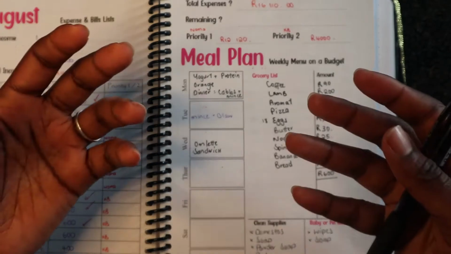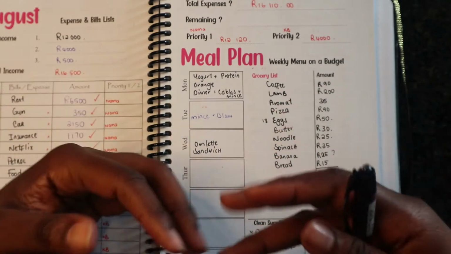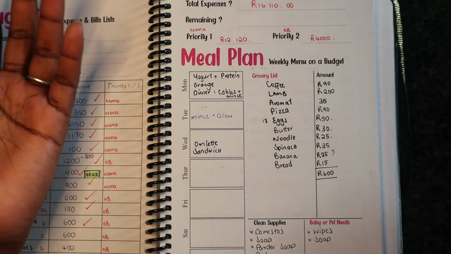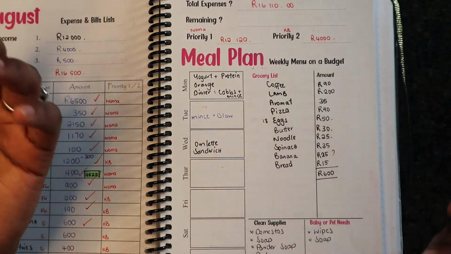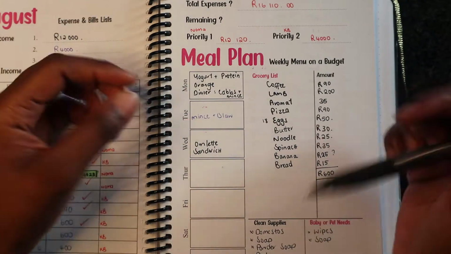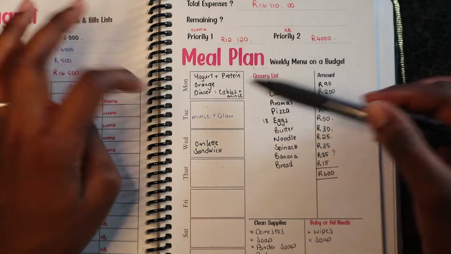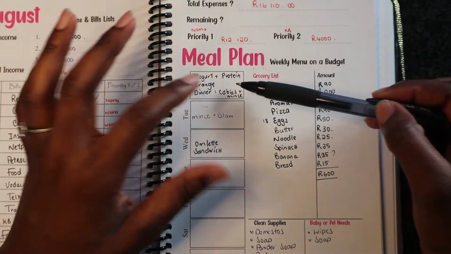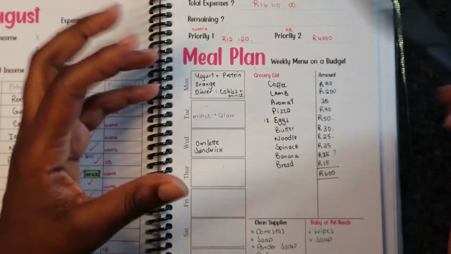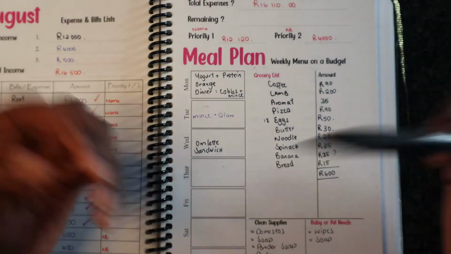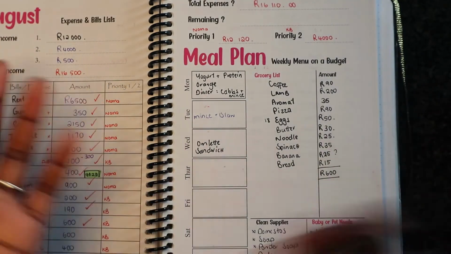For example, KB is a chef, so he gets most of his lunch at work anyways, because he's working with food. And for me, my lunch is usually an orange or any fruit with yogurt and protein powder in it. Or sometimes I'll just buy something from work, but I've already budgeted for that.